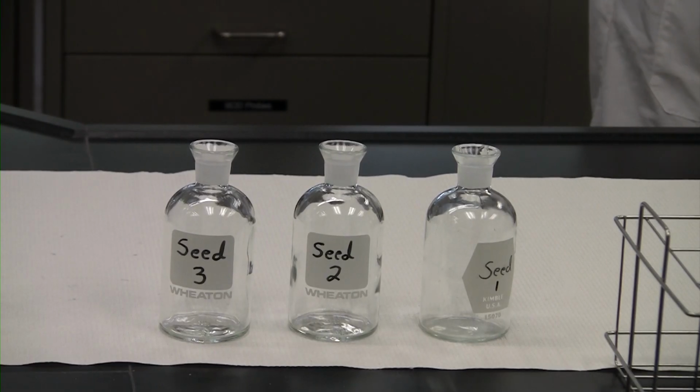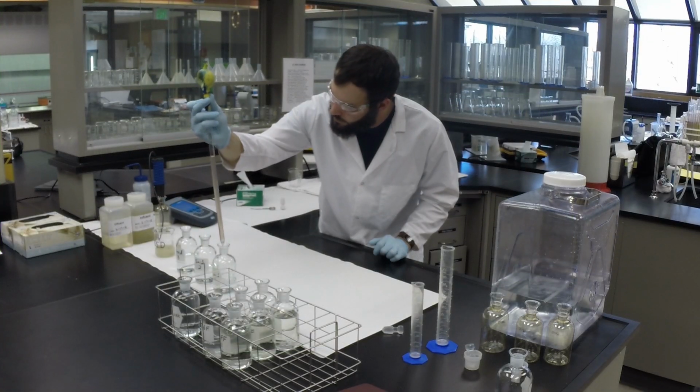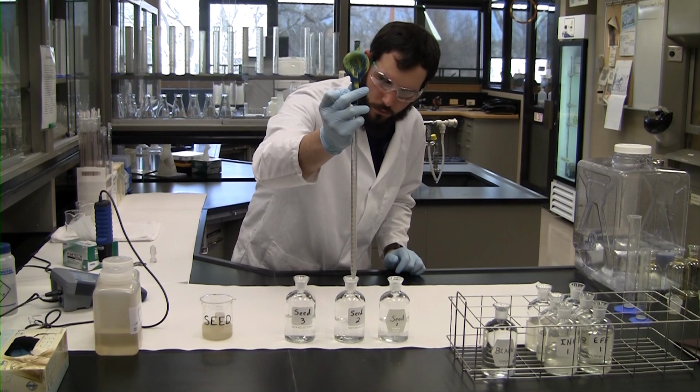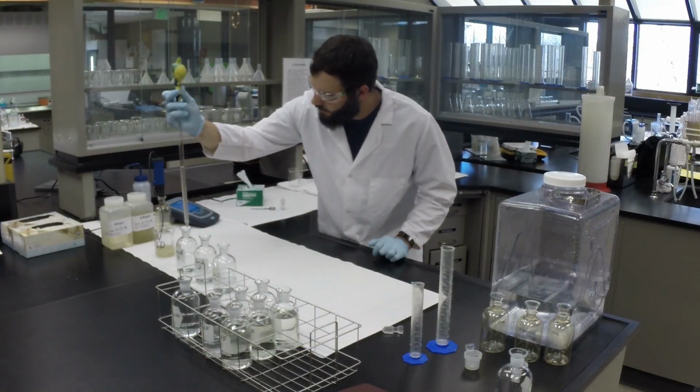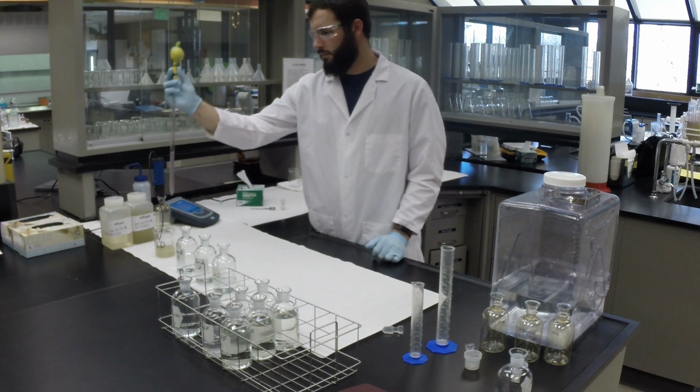Seed bottles. As discussed earlier, once you have determined your seed source, you will need to make 3 seed control bottles. We are using processed water from a wastewater treatment plant and adding 3, 6, and 9 milliliters of seed to our different seed control bottles.